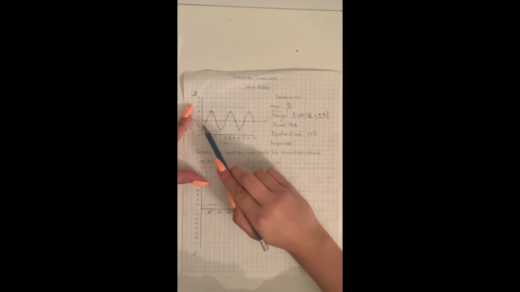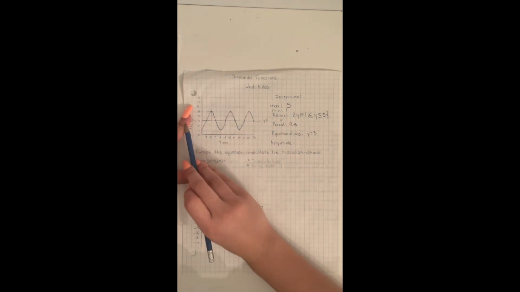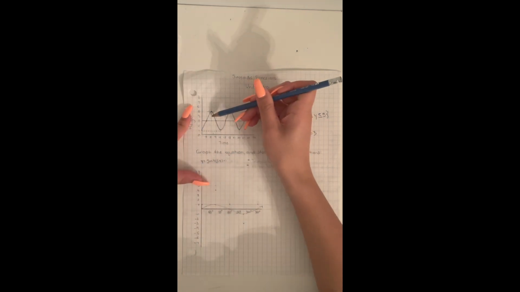And the equation of axis is going to be the middle point here. The equation of axis is y equals 3 in this case. And then the amplitude is the distance from the equation of axis to the maximum or to the minimum. In this case, it goes up by 2 and then goes down by 2 here. So the amplitude is going to be the absolute value of 2.